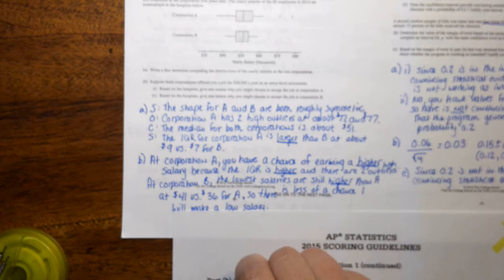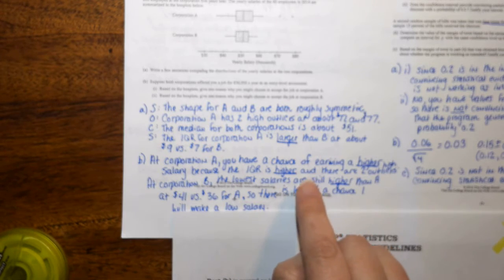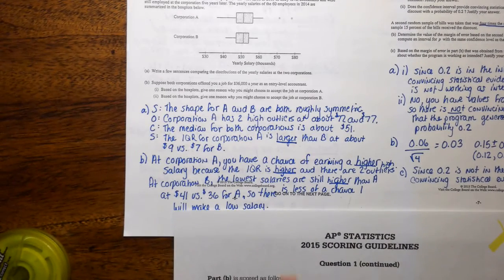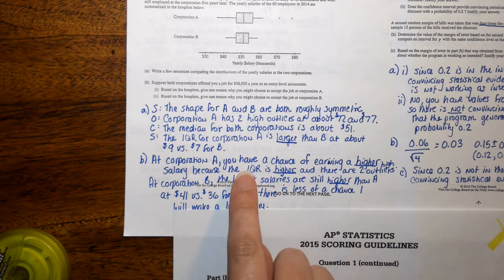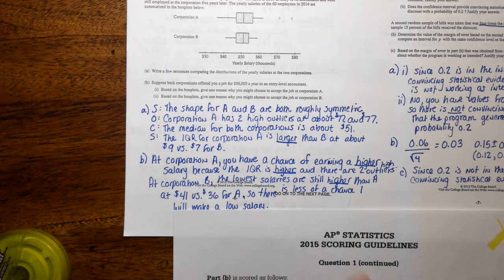Higher salary because the IQR is higher, and there are 2 outliers. And so to get an E, you need to identify a statistical measure. I chose IQR, and I think you could choose outliers. And an explanation is provided for why that one's relevant. So I said you have a chance of earning a higher salary.